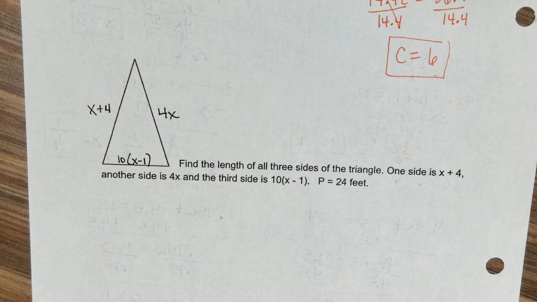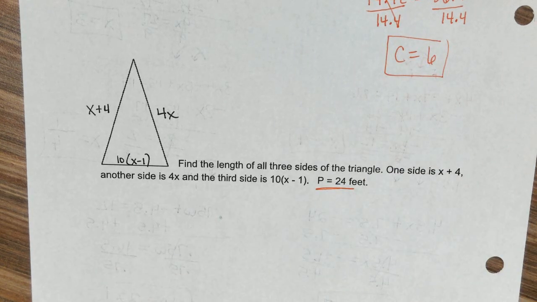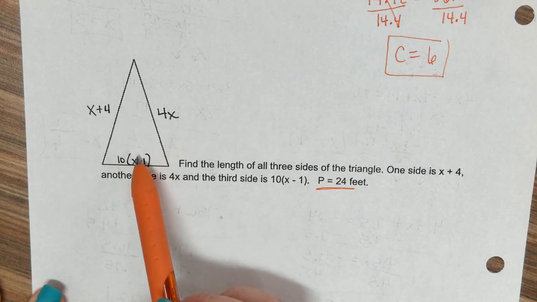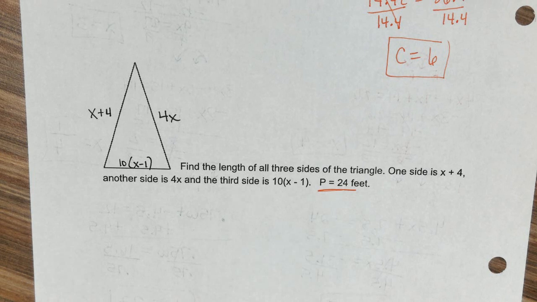Okay. It says find the length of all 3 sides. One side is x plus 4, another side is 4x, and the third side is 10 times x minus 1. Now, can I find the side lengths? No, because I don't know what x is. But they did tell me what? What is P? So how do you find perimeter of anything? So if I add this plus this plus this, it has to equal, then can I solve the equation?